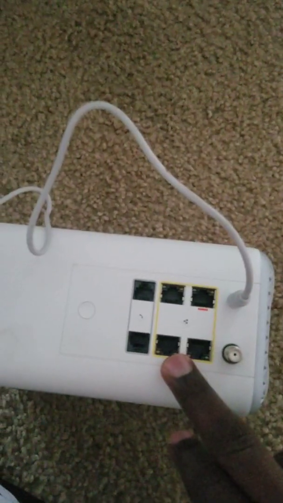there's gonna be the four ports right there, and then there's gonna be a main Ethernet port right here, and you don't want to put it in that. You want to put it in one of the ports that's gonna be over here, and then you want to use your other Ethernet cables, and you put it right here and into your PC.